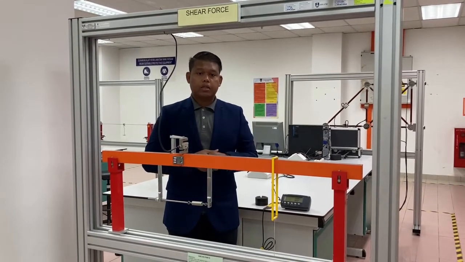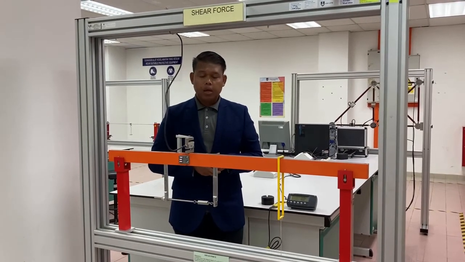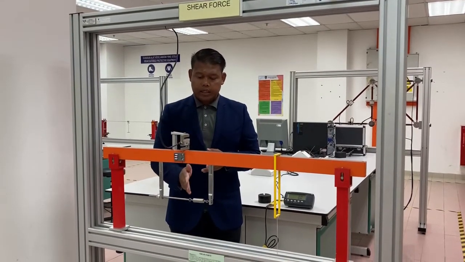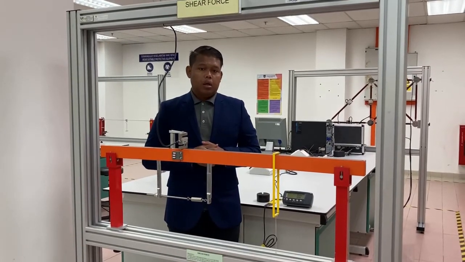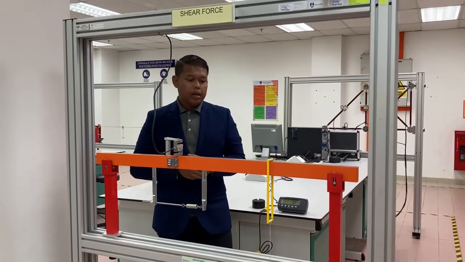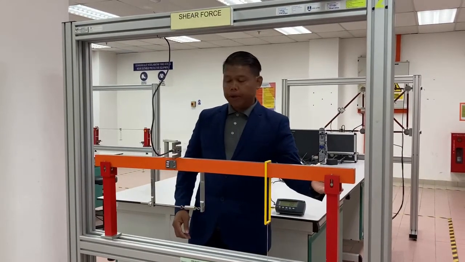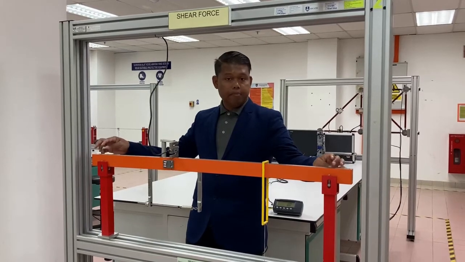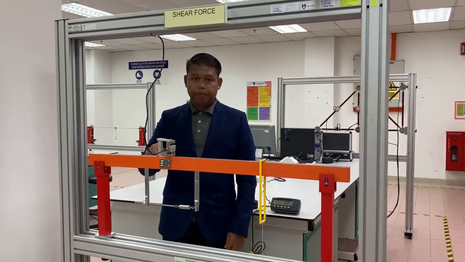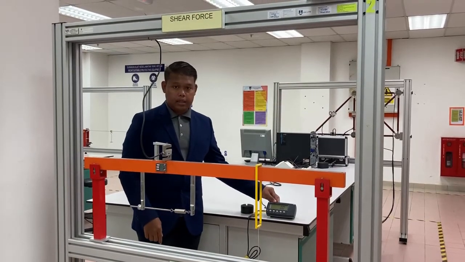This is the experiment apparatus for shear force of the beam. This experiment is to determine the shear force at the cut section of this beam. Before that, I'm going to introduce the elements of this apparatus. Here is the hanger for the load. Here is considered as support A and support B. Here is the beam. Okay, here is the cut section of this beam. This apparatus is connected to this digital indicator.